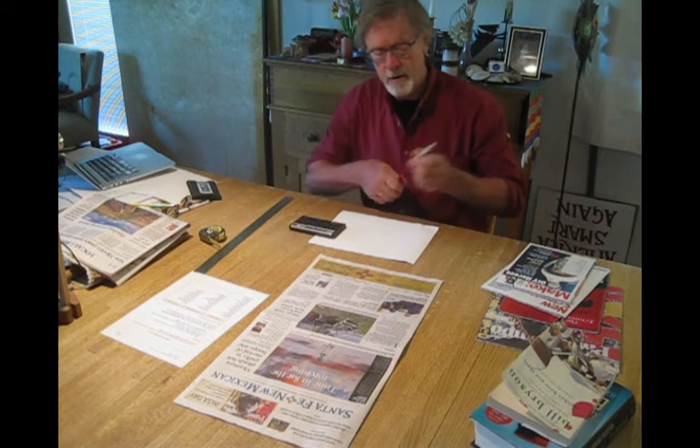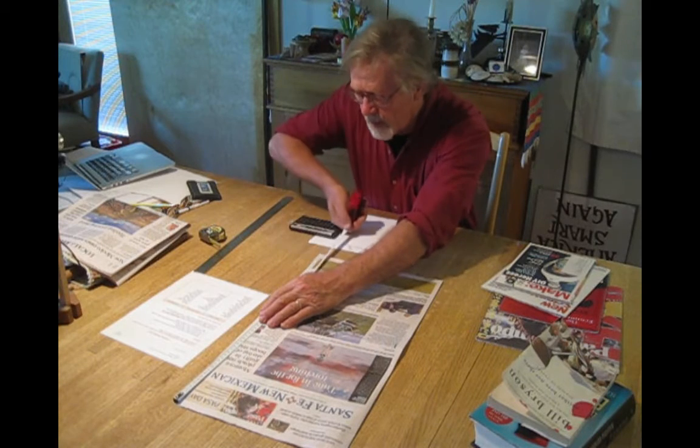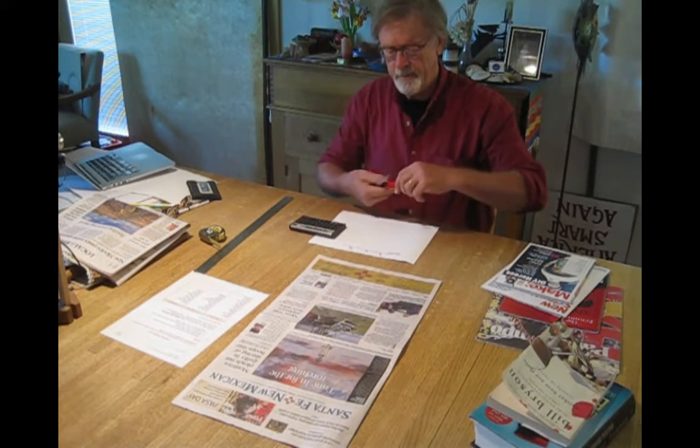First, let's do the newspaper. The Santa Fe New Mexican. Let's do the height first, and then the width, and then the ratio. The height is 56 centimeters.